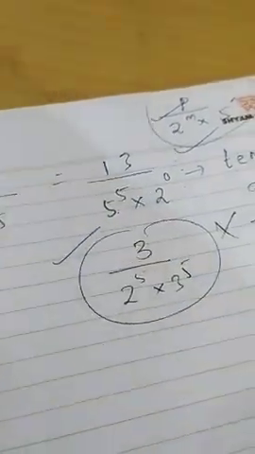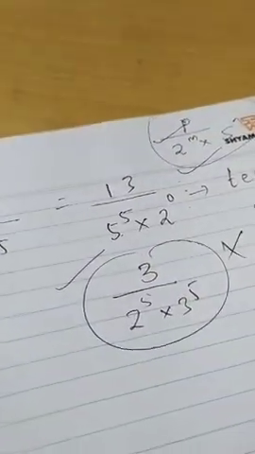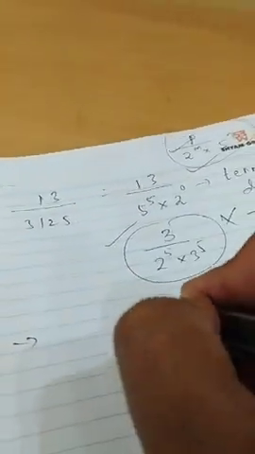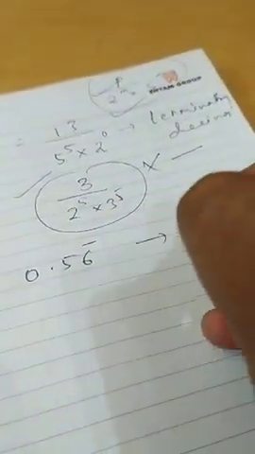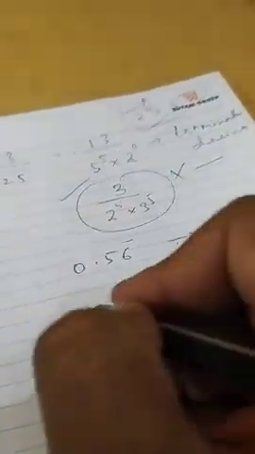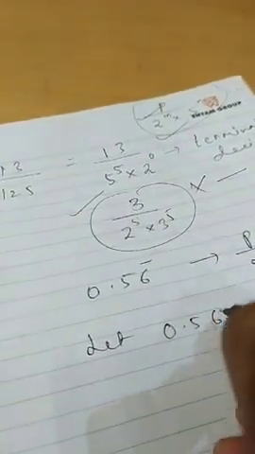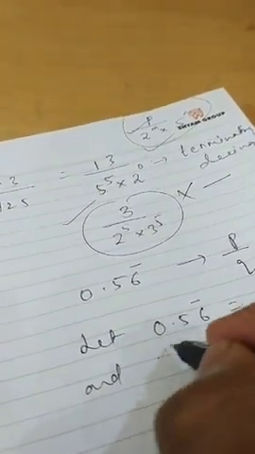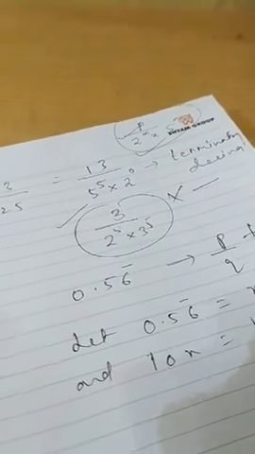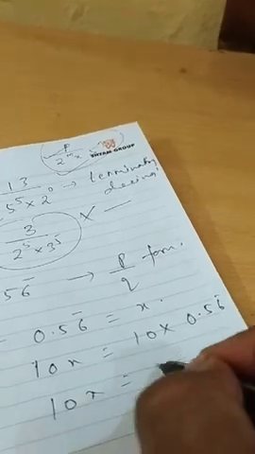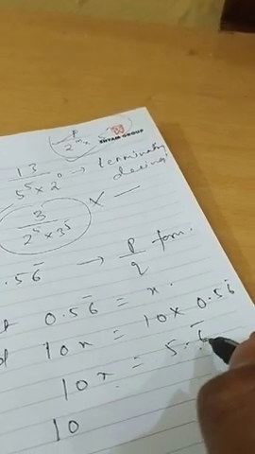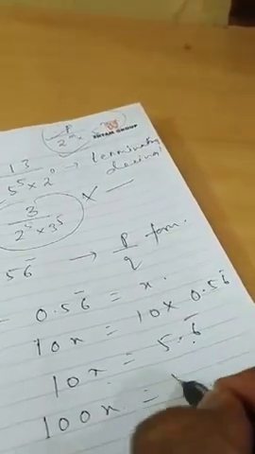Now we will do one more question in this. We have to convert the number 0.56 bar in p by q form. So for this, students, we'll assume this number 0.56 bar equal to x, and now we'll multiply this equation by 10. So 10x is equal to 10 into 0.56 bar, this will be 10x is equal to 5.6 bar, and again we'll multiply it by 10. So we'll get 100x is equal to 56.6 bar.